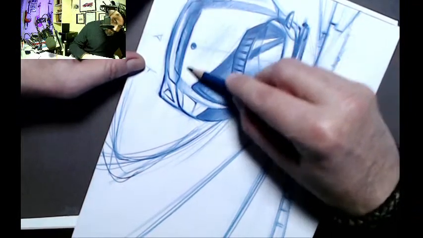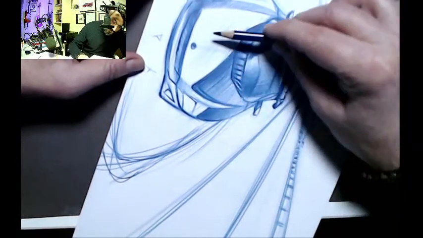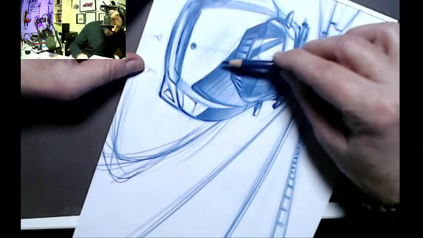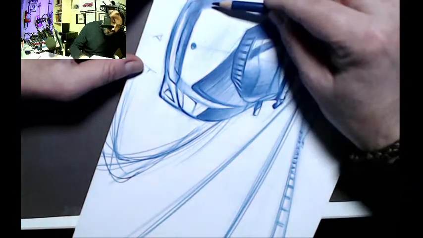You see, I am in the center, and then I move toward the reflection, but I leave it white. I move toward the other reflections, and I leave it white.